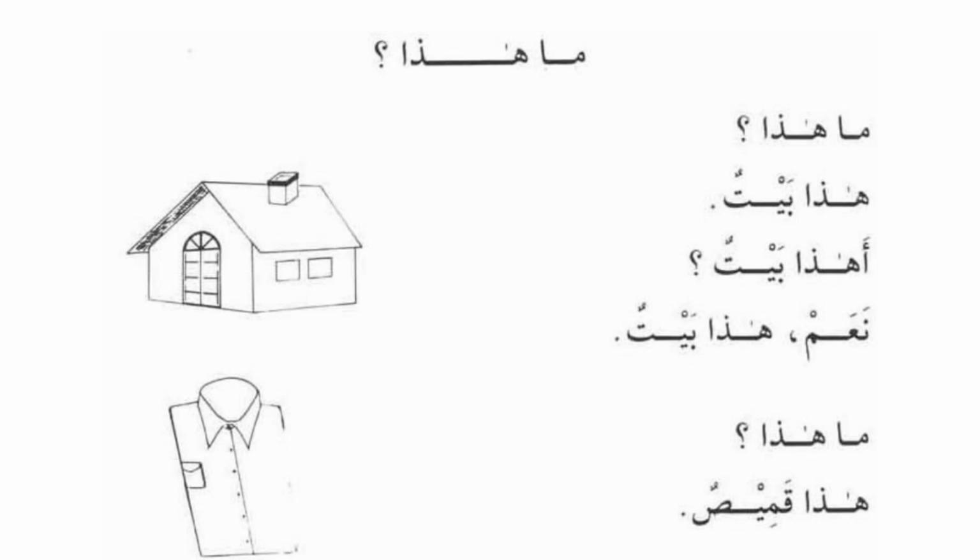A haadha baytun. Is this a house? Na'am. Yes. Haadha baytun. This is a house.